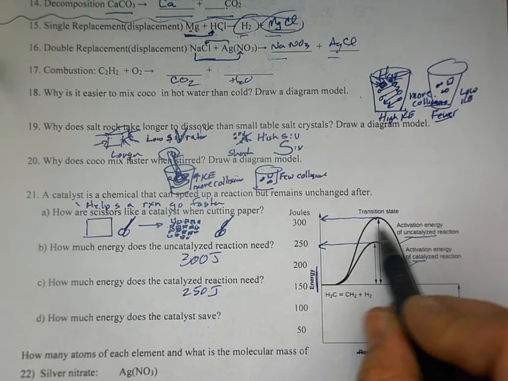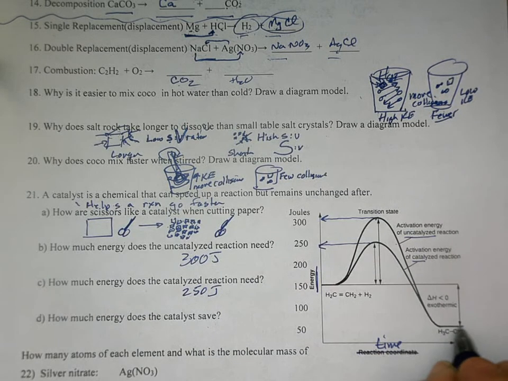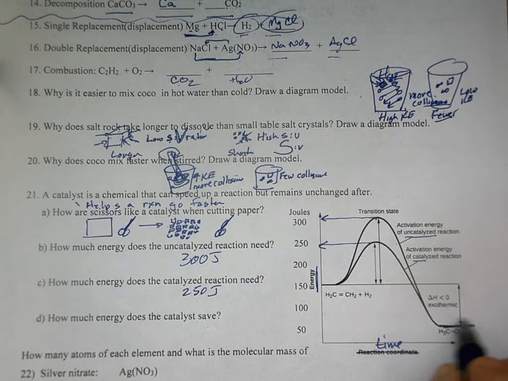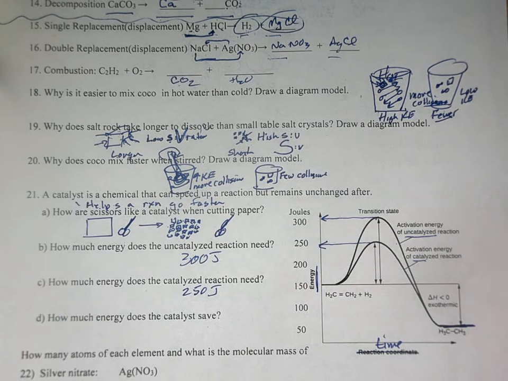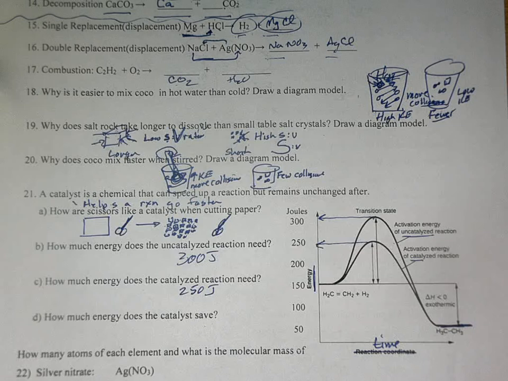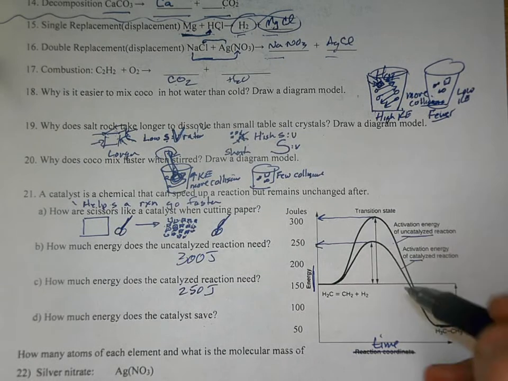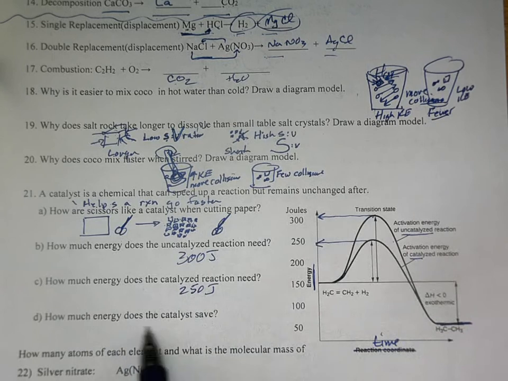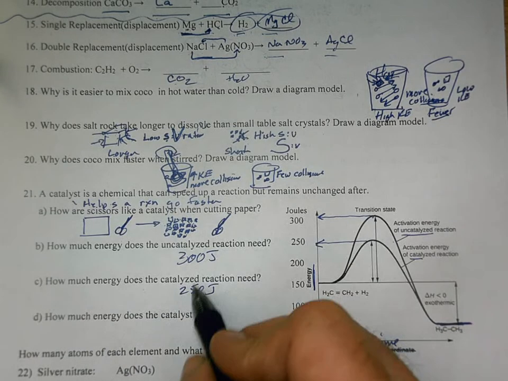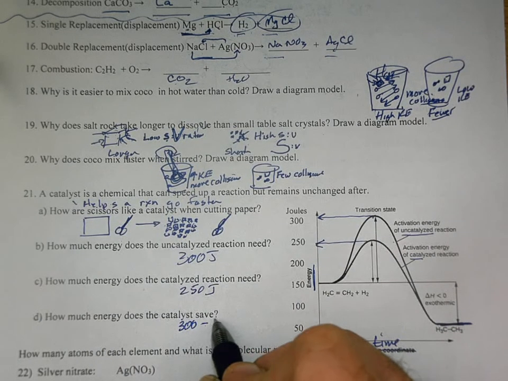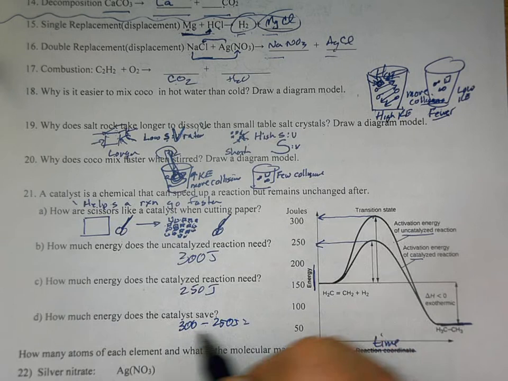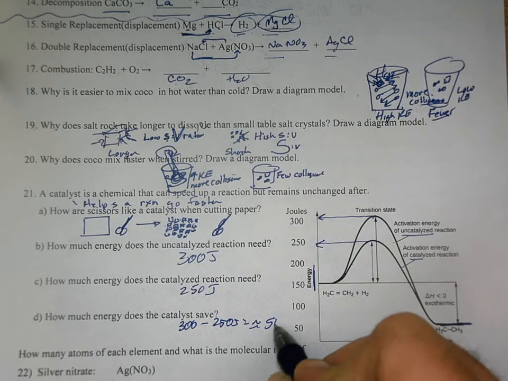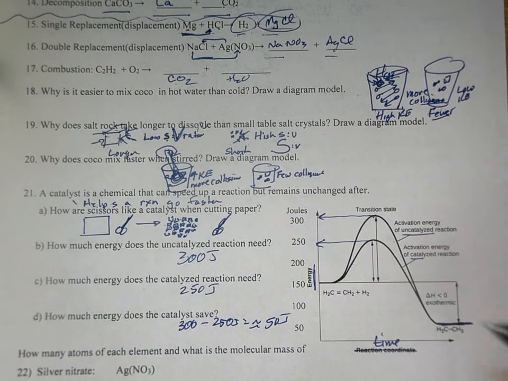And with both of these reactions down here, the products always end up the same. So we're going to have the same number of products over here. We didn't get more, we didn't get less. We just get them with less energy, and often it's going to be a lot faster. And how much energy does the catalyst save? Well, 300 minus 250 joules is around 50 joules, which is how much the catalyst would save us.